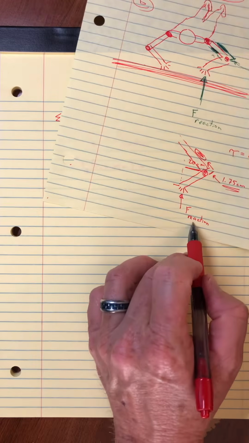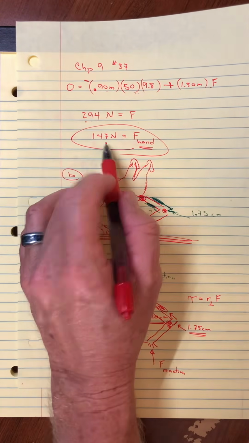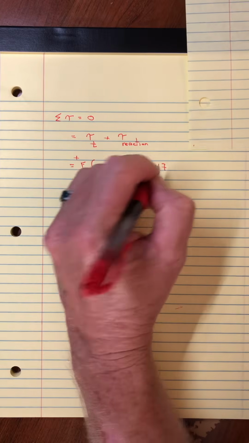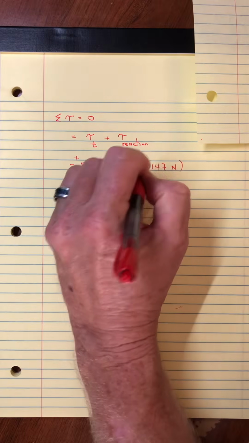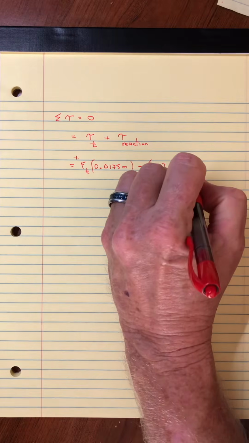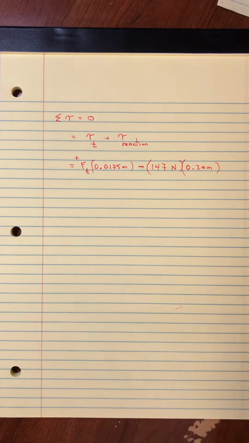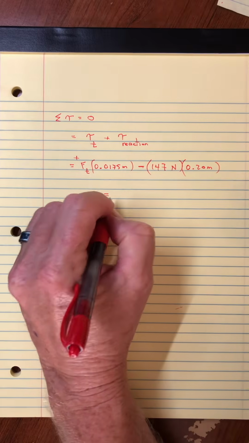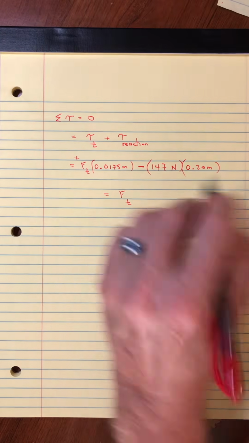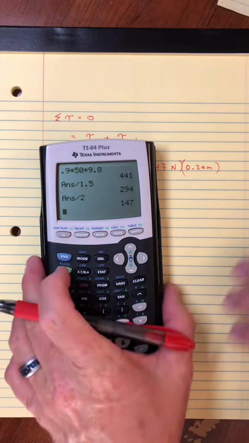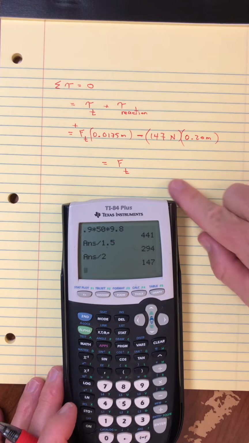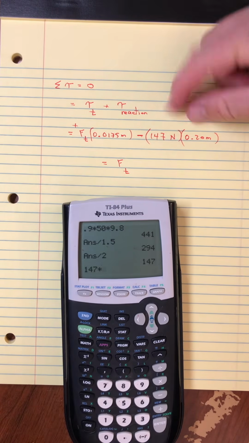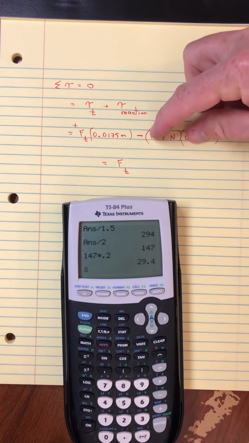And its force is what we calculated back here in A. And of course, I'm looking at just one joint, one arm there. Okay, so 147 newtons, and a horizontal distance of 20 centimeters, which I'll change to meters. So after a little bit of calculation here, I should be able to get the amount of force coming from that tricep. So I'll take the 147 times 0.2 for the torque, and that's a negative.